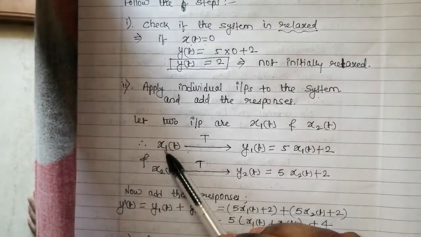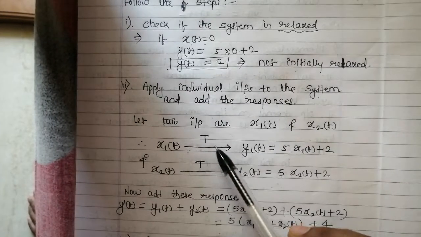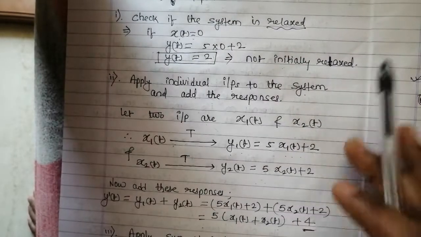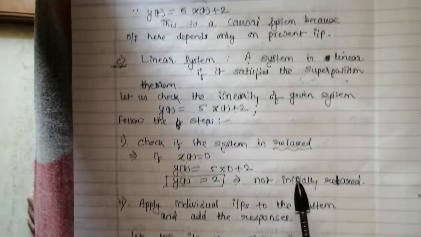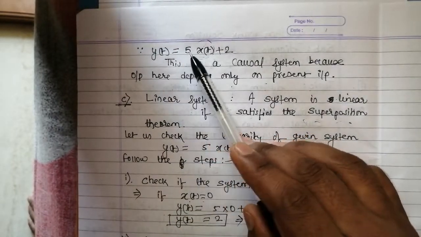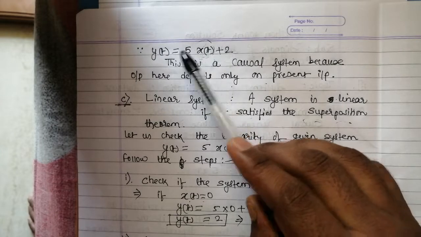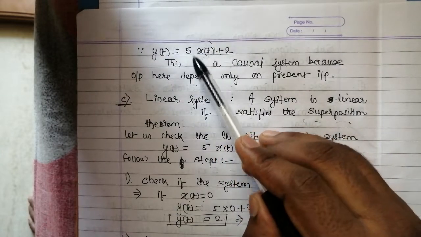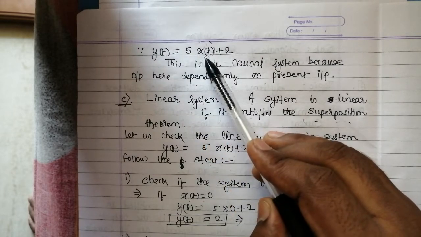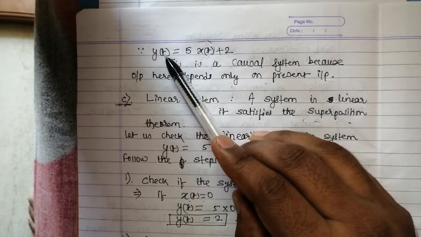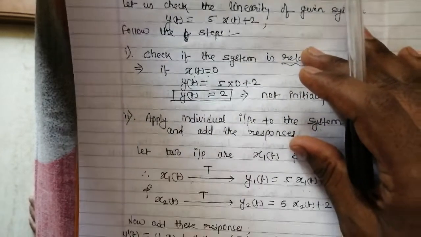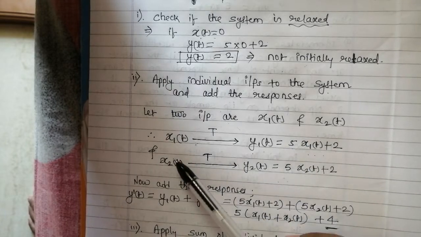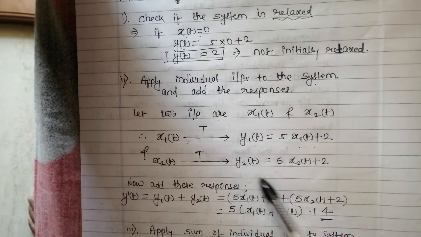Suppose you are applying x1 of t to a system, you are getting y1 of t equals 5x1 of t plus 2. Very simple. y of t is given as 5x of t plus 2. So for x1 of t you simply put x1 of t, and it becomes y1 of t for x1 of t. Likewise it becomes y2 of t for x2 of t. Means you are applying input x1 of t, you get this response; you apply another input x2 of t, you get this response.